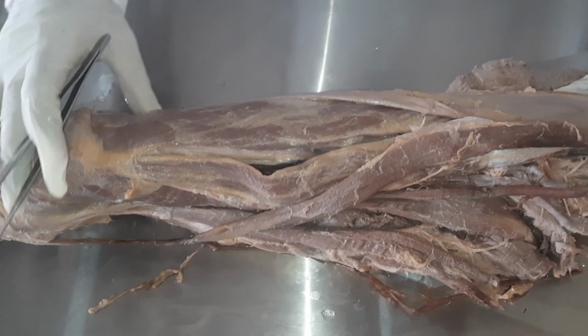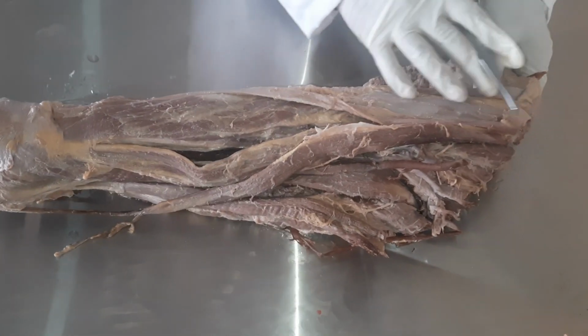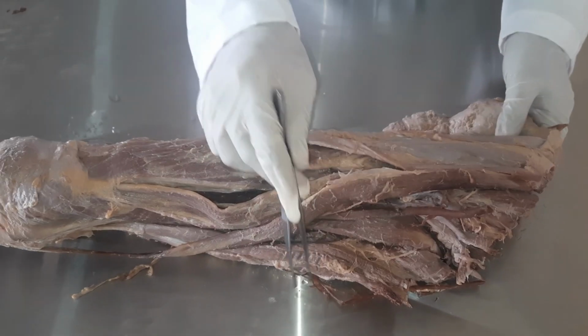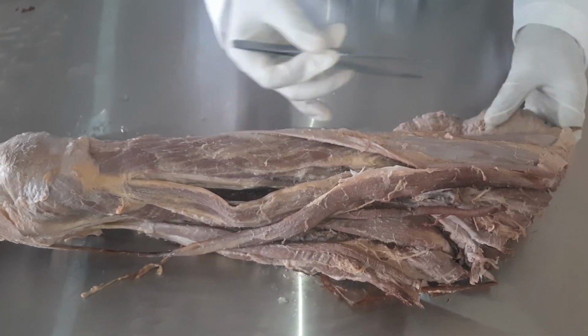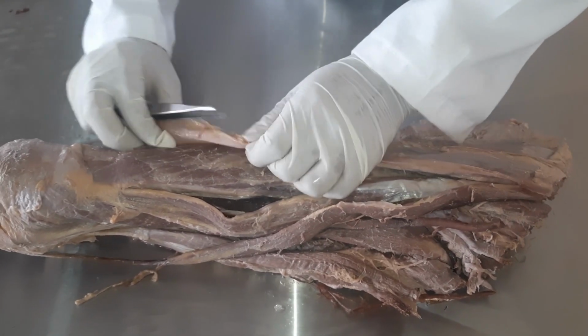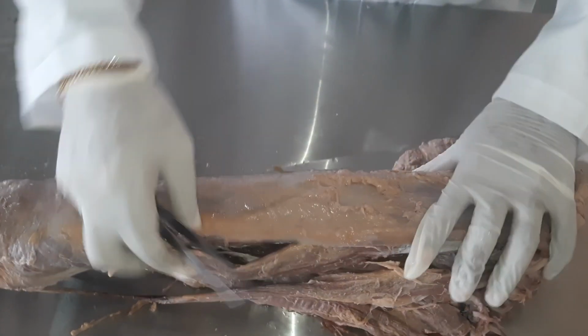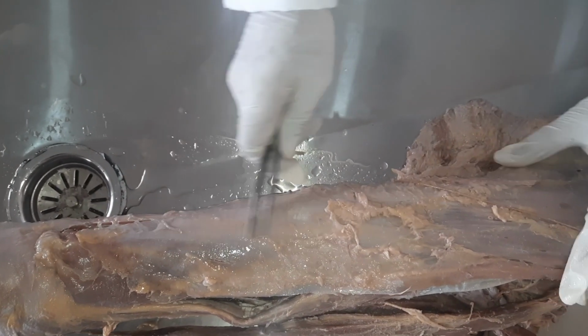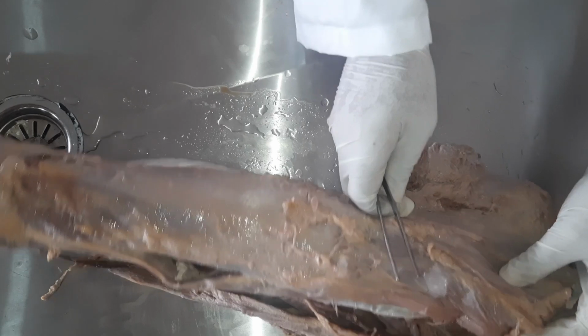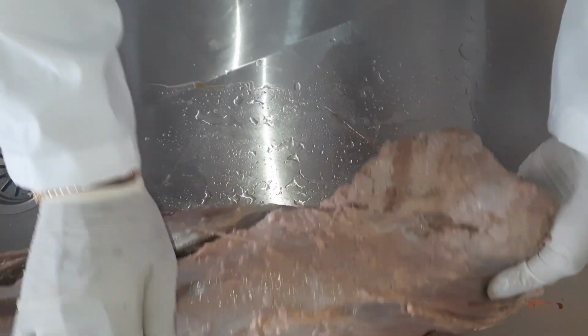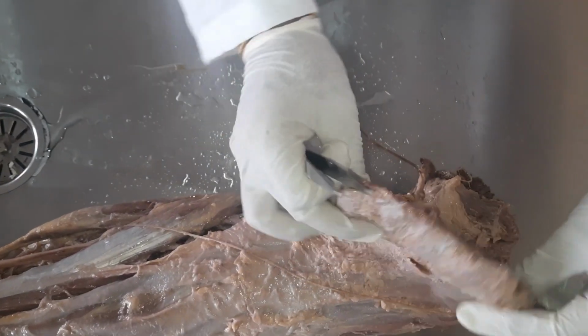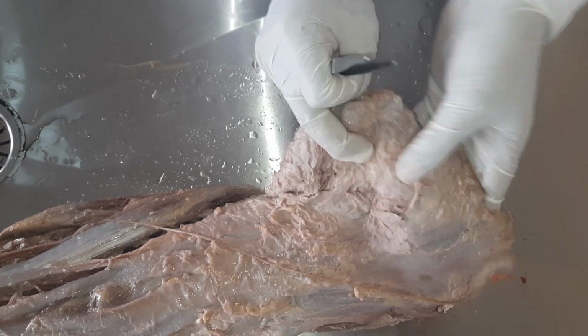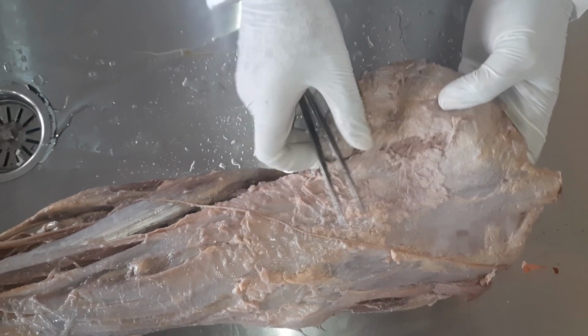This is another specimen, superior, inferior, medial, lateral. So let's see this fascia lata here, thickened to form iliotibial tract, and above there is a muscle that can be seen here, gluteus maximus, which is attached to the iliotibial tract.